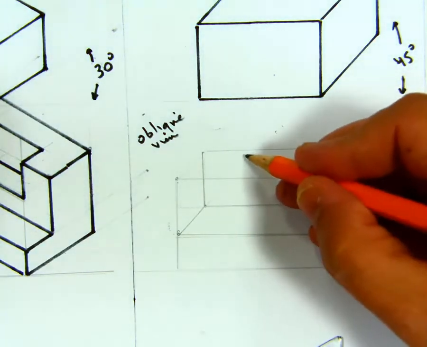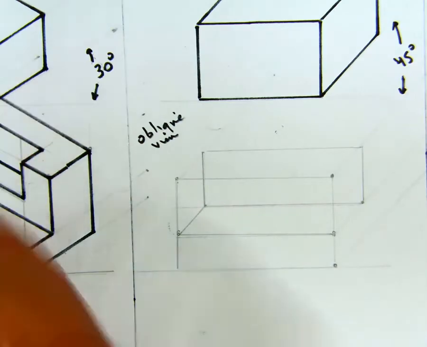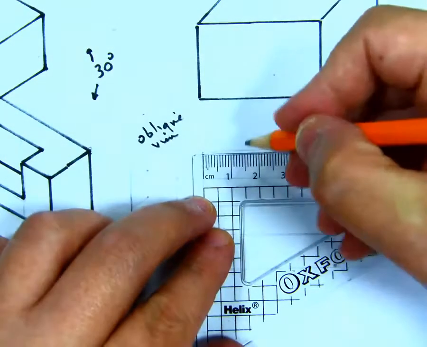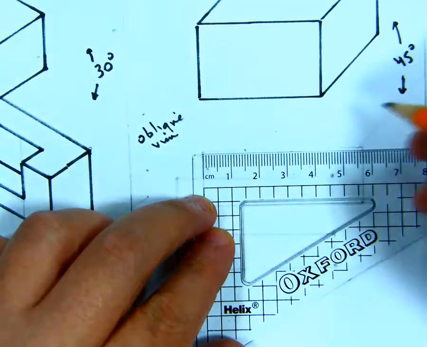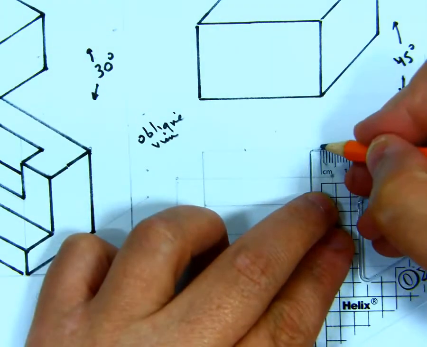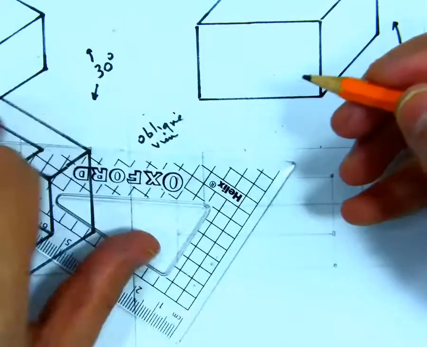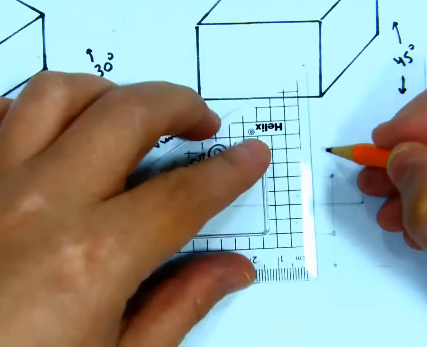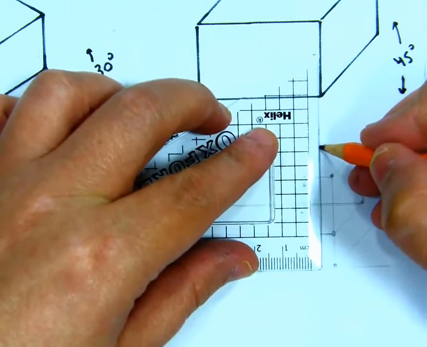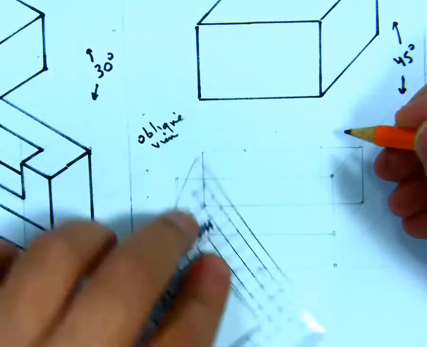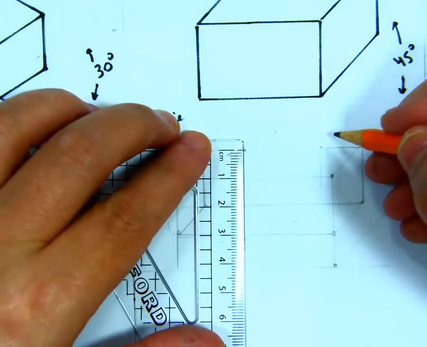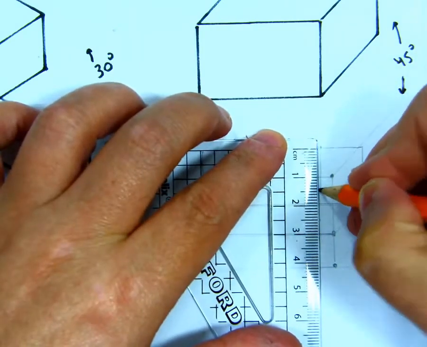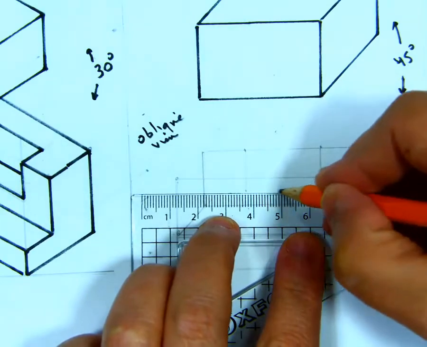Okay, now I will draw this slot in the middle. I will choose as an example 1.5 centimeter from this area and 1.5 centimeter from this area. I will draw a vertical line. I will draw a vertical line. And let's measure it as an example 1.5, 1.5, and then connect.